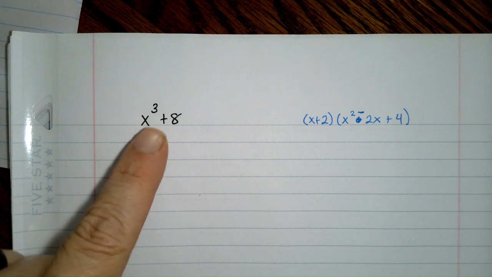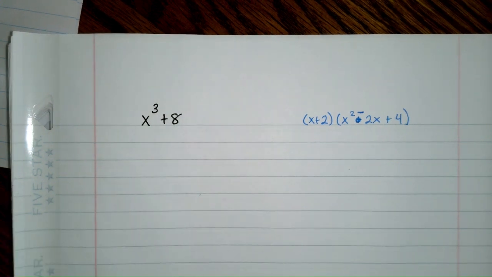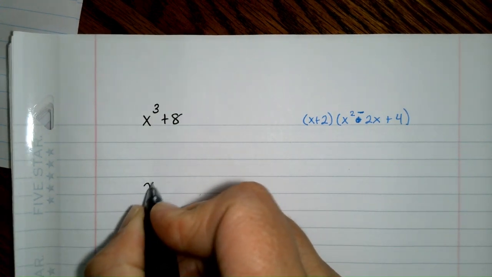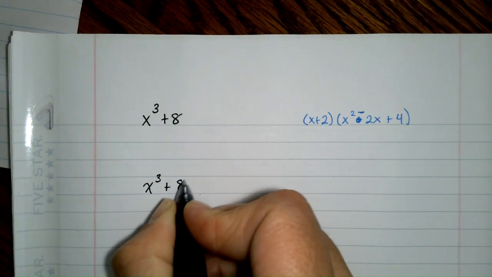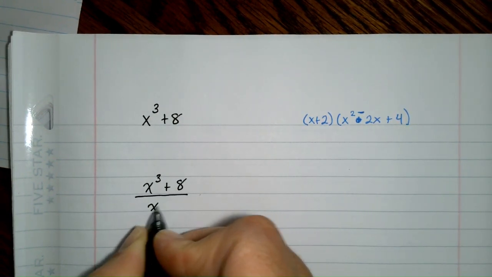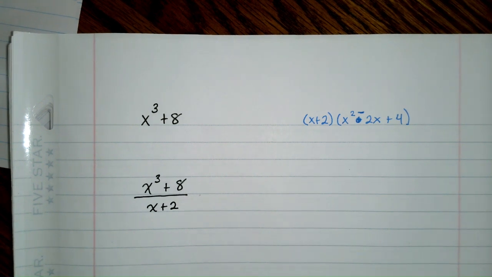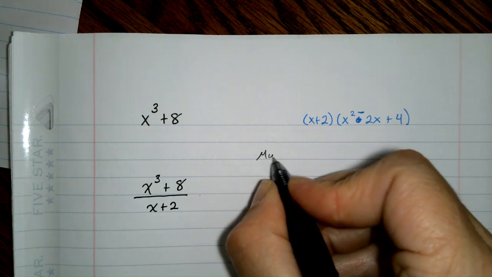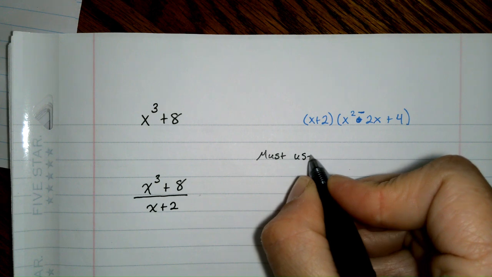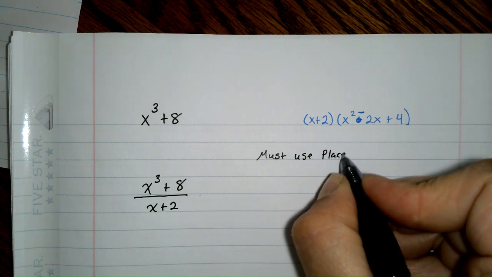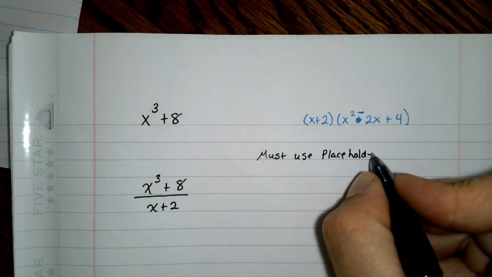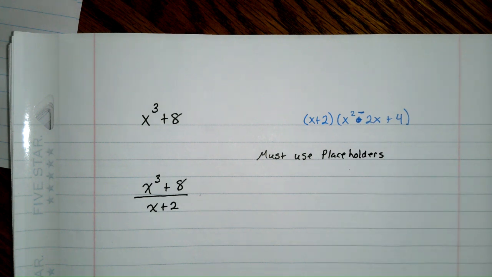So let's say you can't remember how to factor x cubed plus 8, but you know that you have the power to divide. Well, the only problem with division is placeholders are mandatory. Okay, we must have placeholders. Now, some people, as they get more advanced, they just leave spaces.